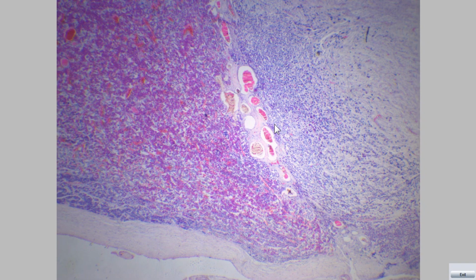This is another section in the pituitary gland. This is the pars intermedia. We can see the rounded structures called follicles or cysts filled with colloid. This is pars intermedia, located between pars distalis and pars nervosa.